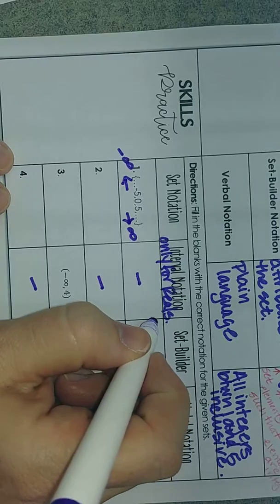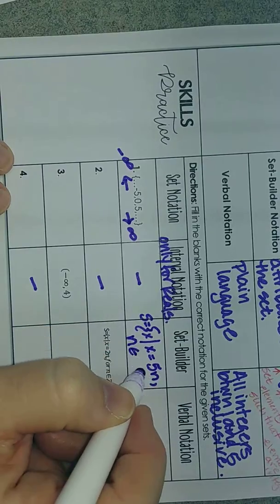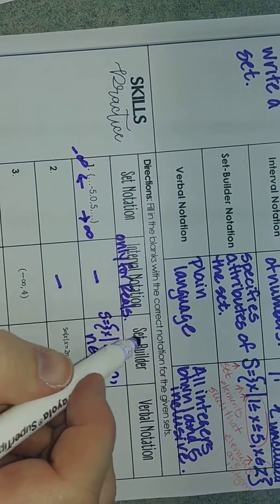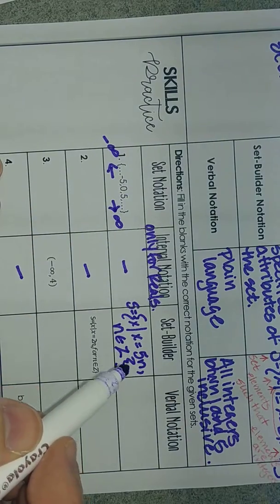If I were to write this using set builder notation, I would say, okay, this is the set of all elements x such that x is equal, well, I want the multiples of 5. So I need to multiply 5 by some number n, where n is an element of the integers. So that tells me all of the parts of this set. It gives me all of the attributes which are included in this listed numbers here.